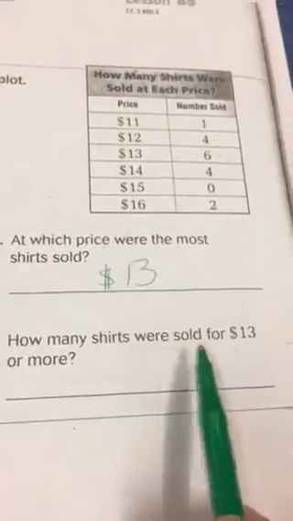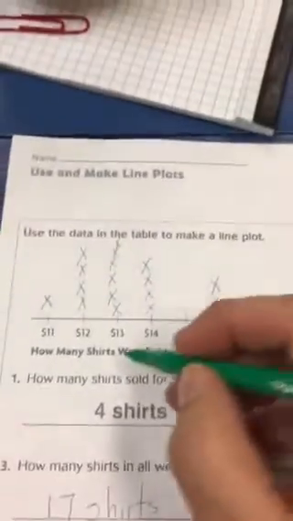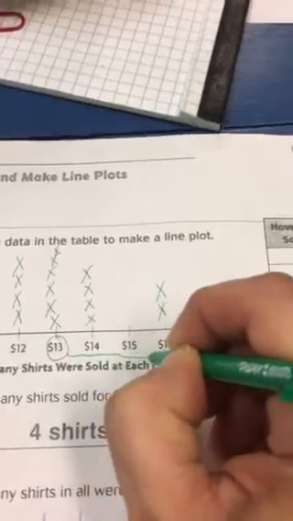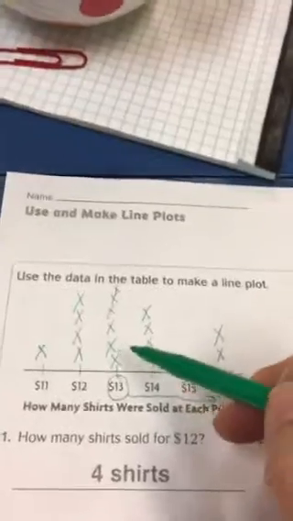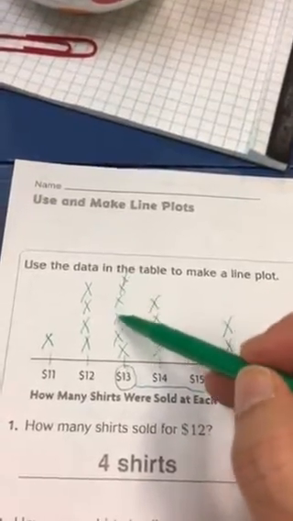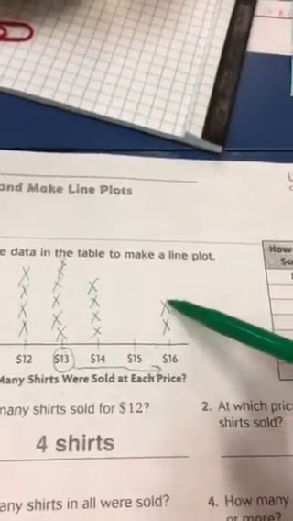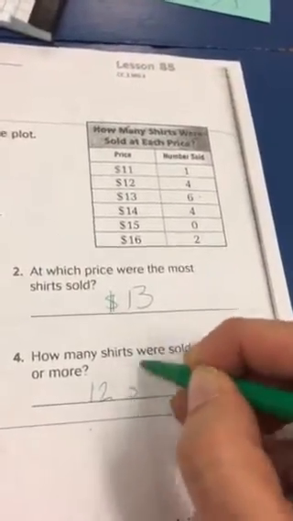How many shirts were sold for $13 or more? Okay, so what they want to know is how many shirts sold for $13 or more. That's all the ones from 13 on up. Well, 13 we already know has 6, and then 1, 2, 3, 4, 5, 6, 7, 8, 9, 10, 11, 12. Okay? 12 shirts sold for $13 or more.